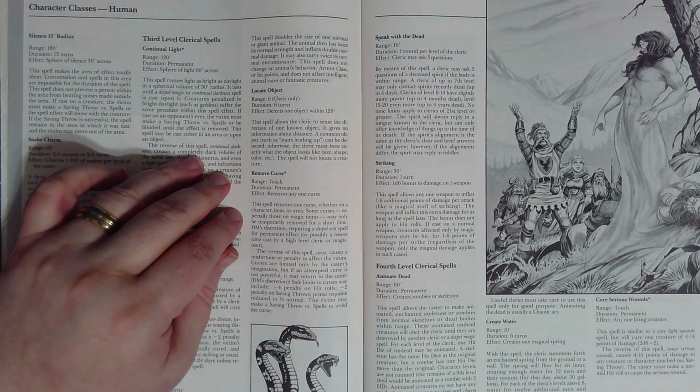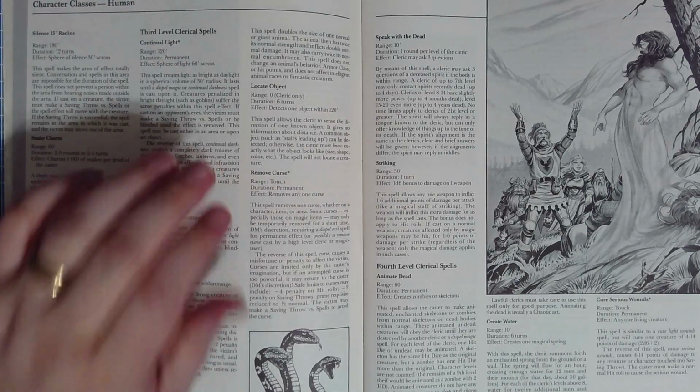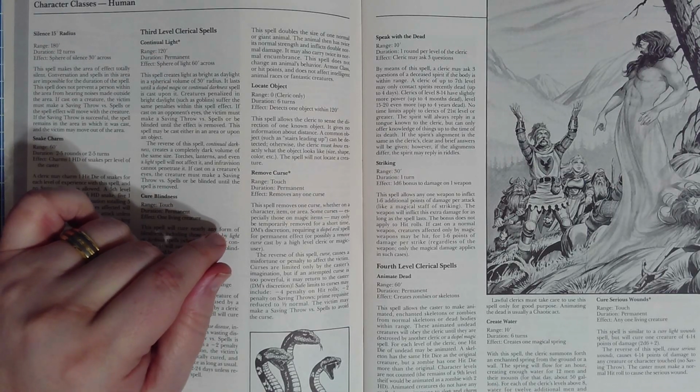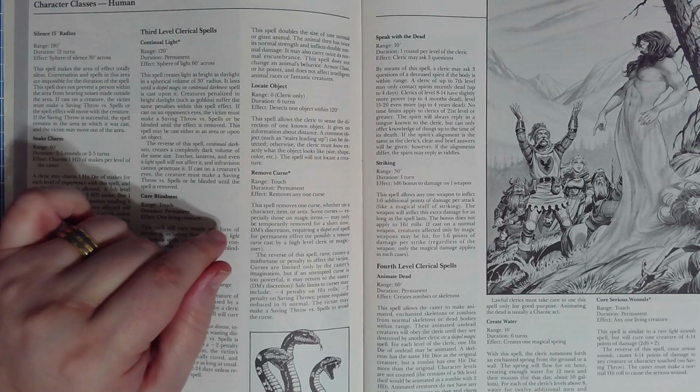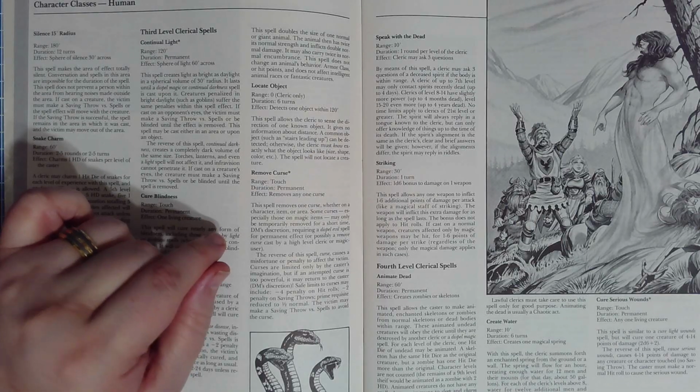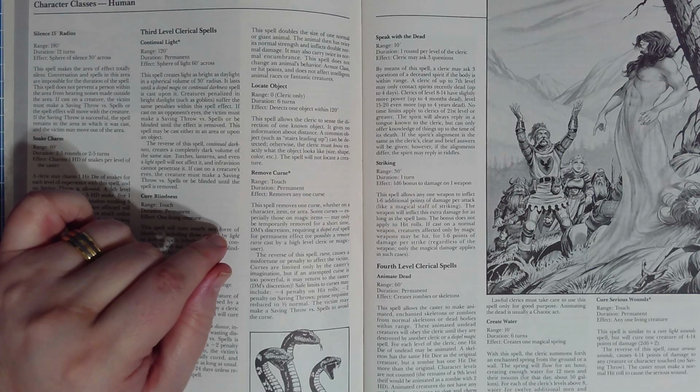Curses are limited only by the caster's imagination, but if an attempted curse is too powerful, it may return to the caster, DM's discretion. Safe limits to curses may include a -4 penalty on hit rolls, a -2 penalty on saving throws, prime requisite reduced to 1/2 normal.